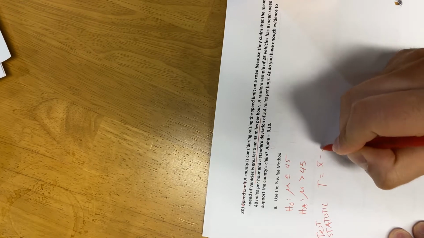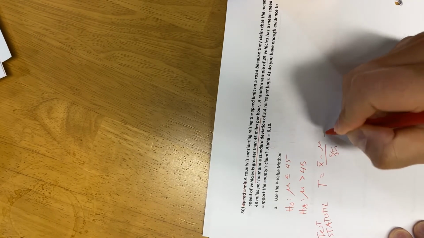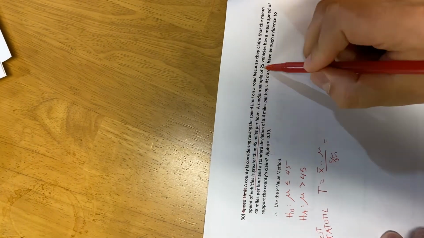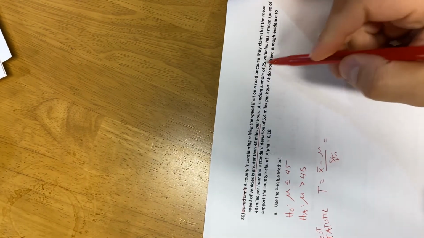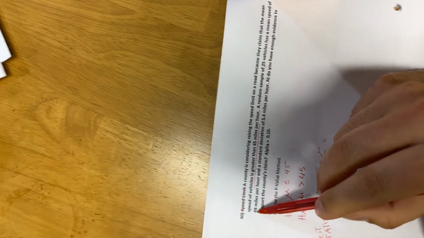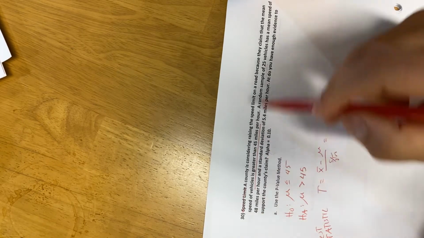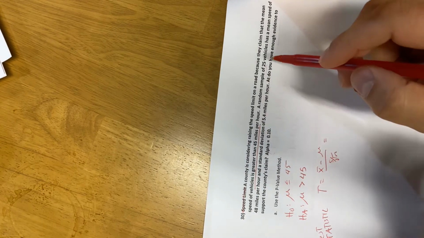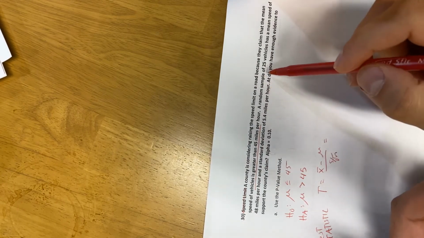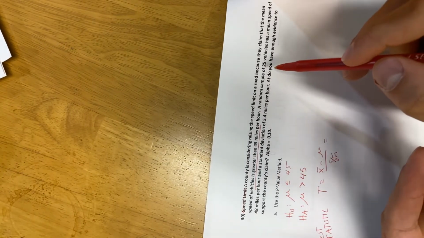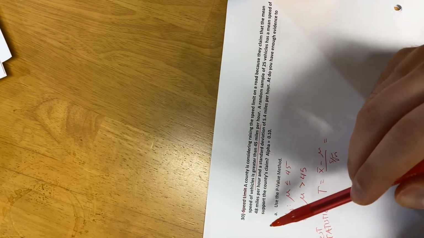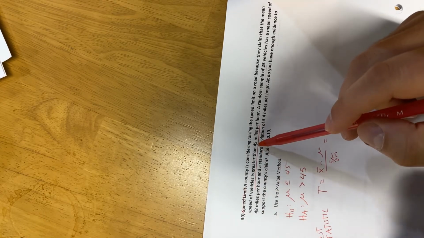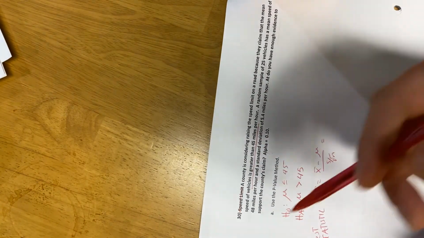The test statistic. T, x bar minus mu over s over radical n. Now the x bar they got from the sample. So they tested 25 vehicles, and the 25 vehicles had 48 miles per hour. Is that enough evidence to say that the vehicles are going more than 45? All right, so some sheriff in this county goes, well, I found 25 vehicles, and they were going an average of 48. But is 48 high enough to really start swinging the red flag?